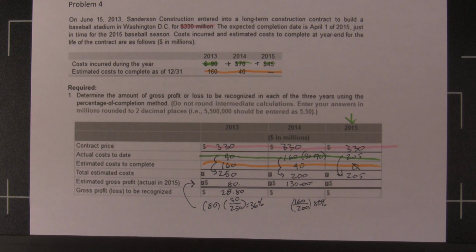Now, here's the area where you can screw up, and it's common, people do it all the time. We take 80% times the 130. That's how much we're entitled to recognize. And that works out to be 104,000.